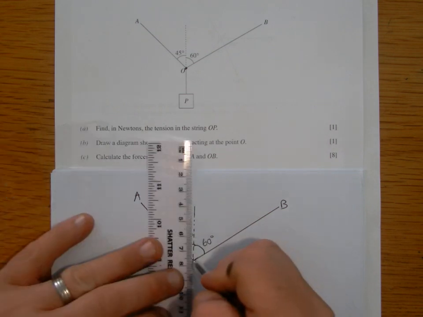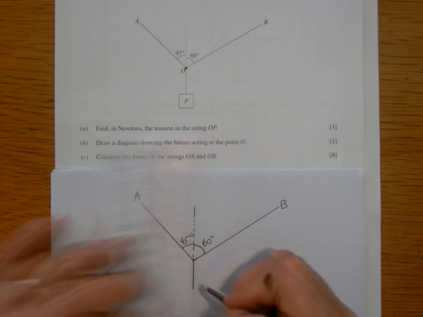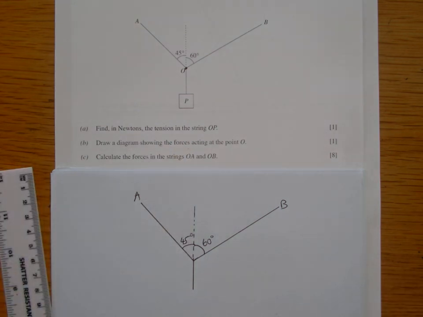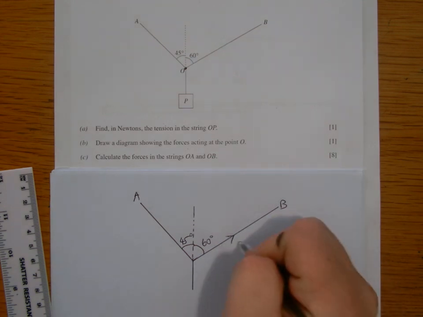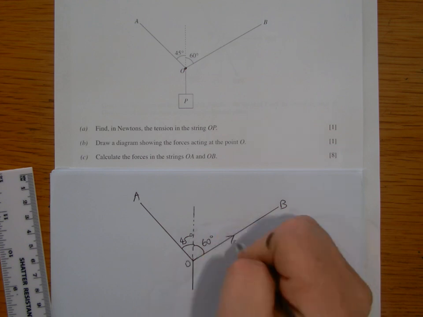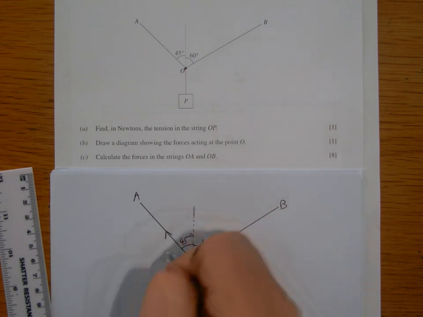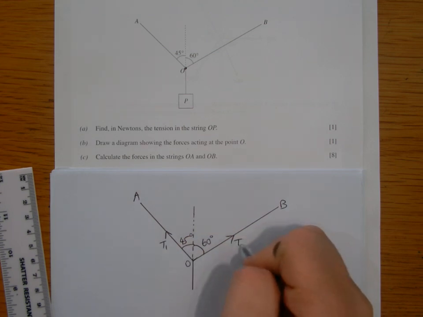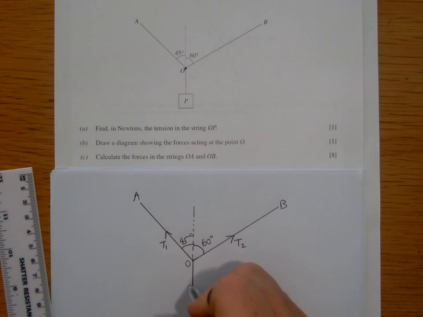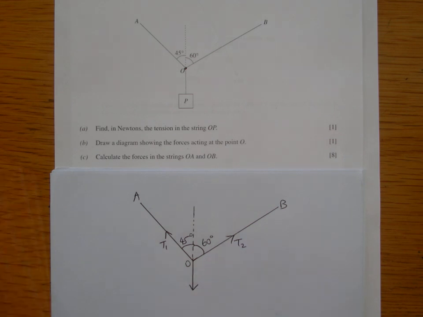And then we've got the force at P, which is essentially the tension in this string. So we've got the force in the string O to B, and then the force in the string O to A. We can call that maybe T1, and we'll call this tension T2. Then we've got the tension in this string, which is obviously being pulled down by the object, and we've already worked that out to be 294 newtons. So there's our force diagram.